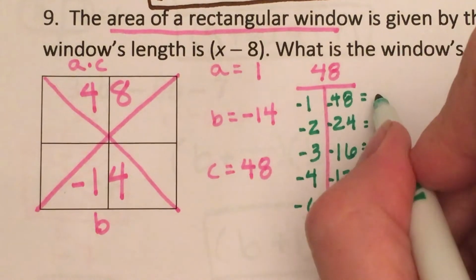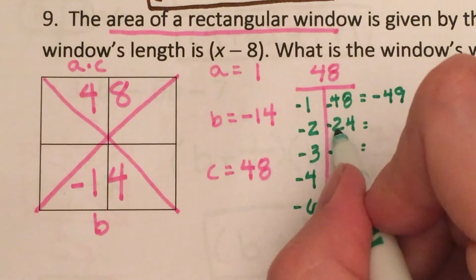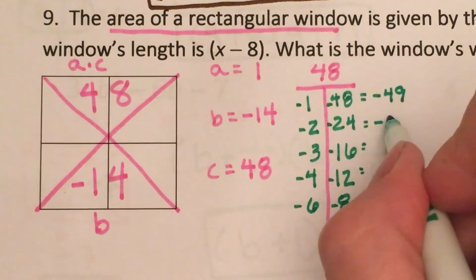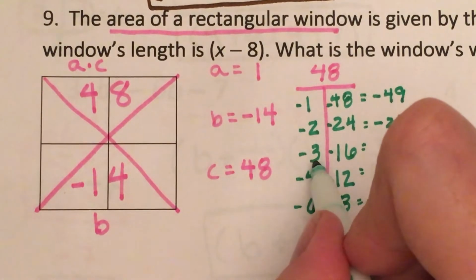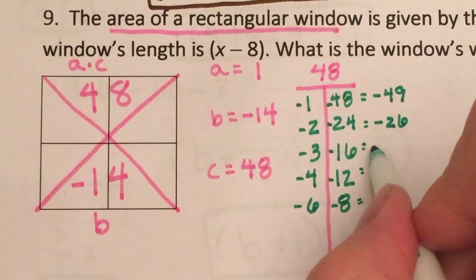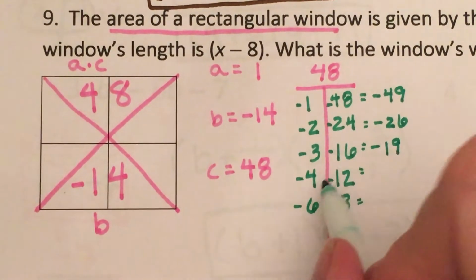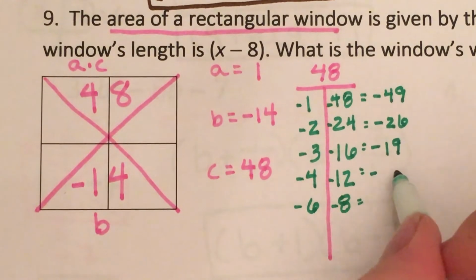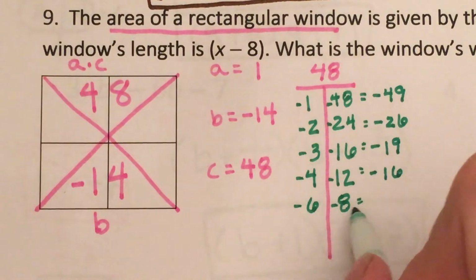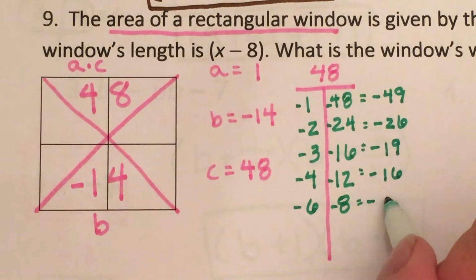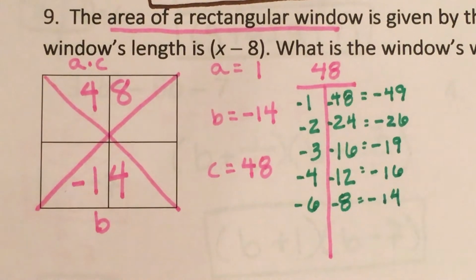Negative 1 and negative 48, negative 49. Negative 2 and negative 24, negative 26. Negative 3 and negative 16, negative 19. Negative 4 and negative 12, negative 16. Negative 6 and negative 8, negative 14. Great.